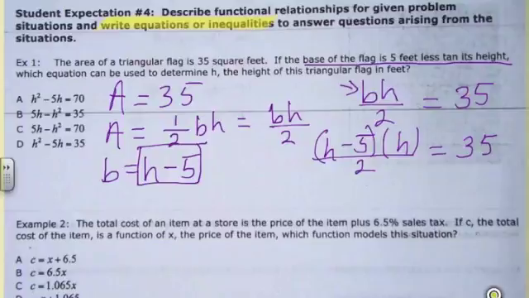All right, that 2 is making my problem look a little ugly, so I want to get rid of it. What is the best way to get rid of that 2? Okay, so multiply both sides by 2. Then the 2's cancel out over here, and that just leaves me with h minus 5 times h.